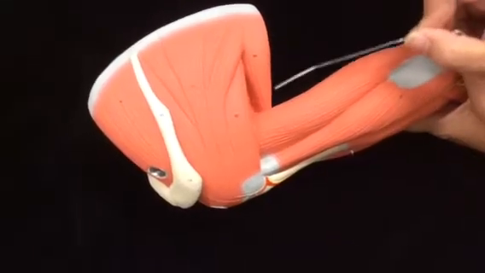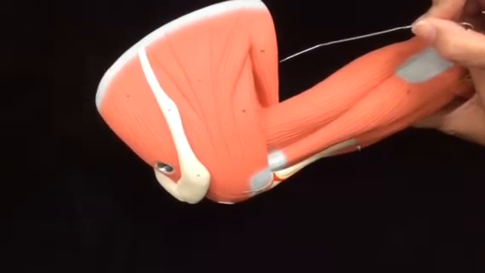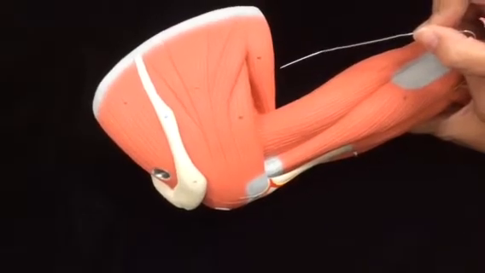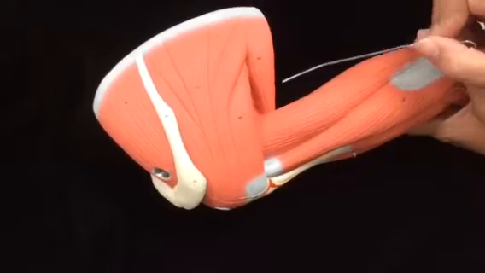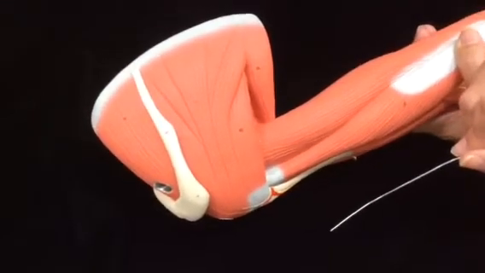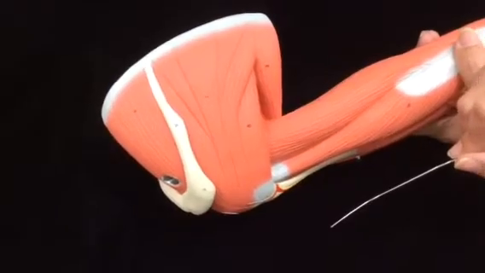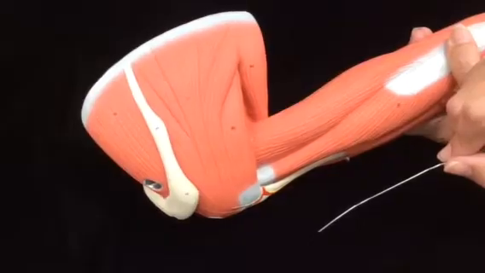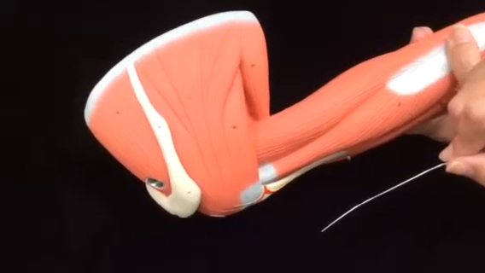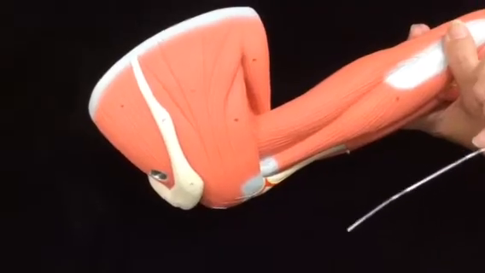Now the teres major, which is this one over here, it's going to originate in the inferior angle of the scapula, and it's going to insert on part of the intertubercular groove of the humerus, so it's called the medial lip, so the medial part of the intertubercular groove of the humerus. And therefore, it's going to cause extension and medial rotation at the shoulder.